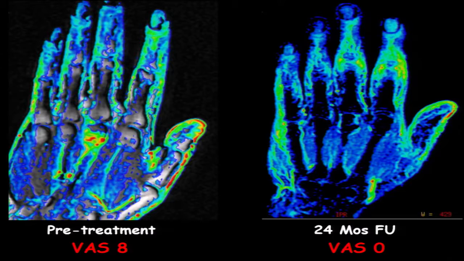This is a perfusion study. What we can see here is another main characteristic of the osteoid osteoma, and that is that the nidus is highly vascularized. Therefore, you can see the high perfusion in that area. And in fact, at 24 months, as we saw before, the VAS is 0, and you don't see any perfusion of that area, which was causing the inflammatory response and the edema that causes the pain.